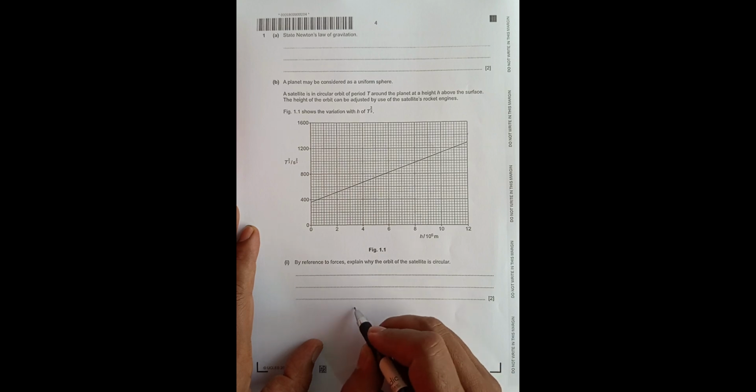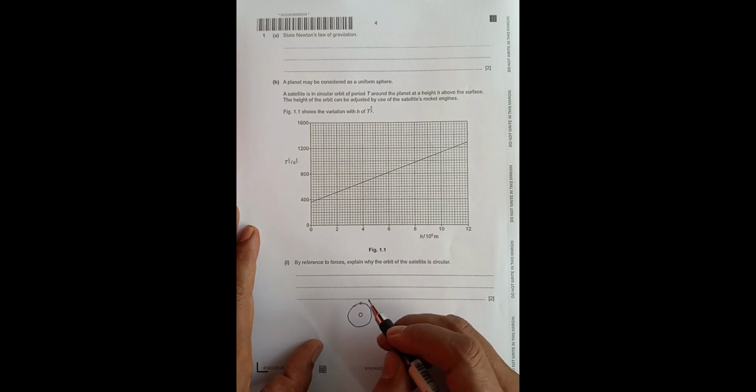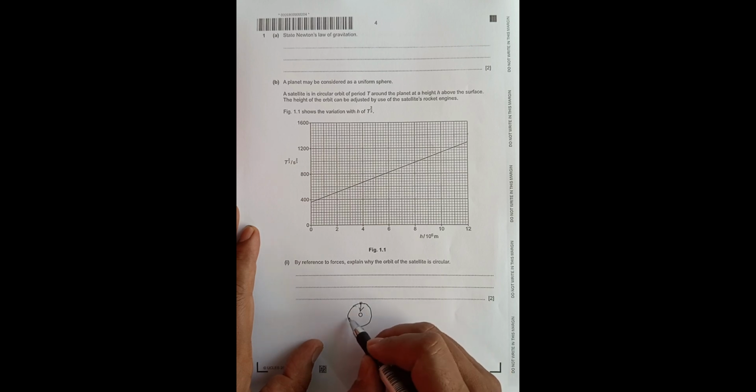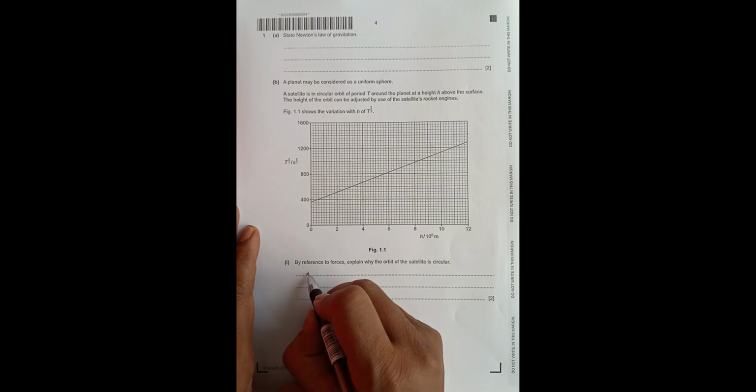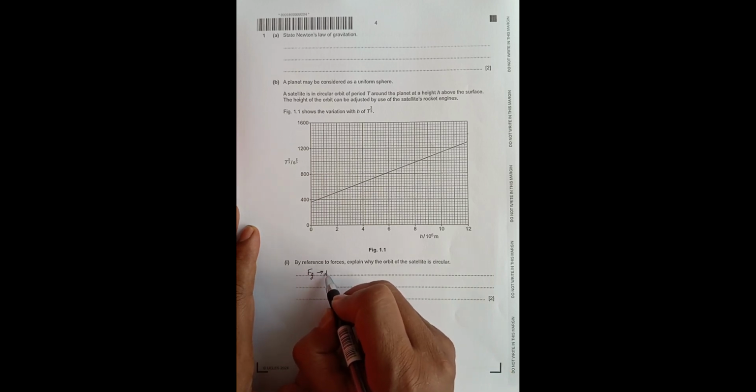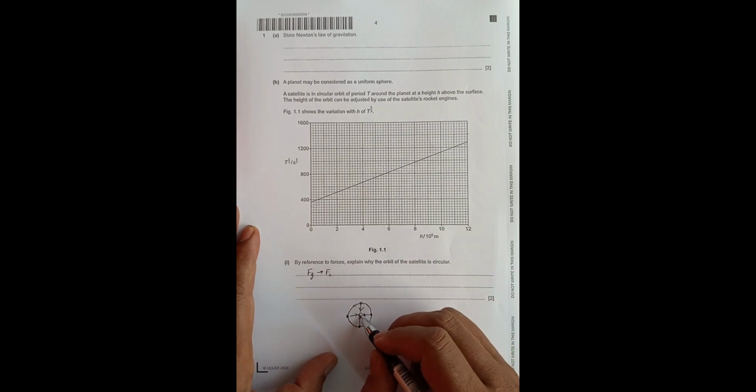So what happens is, we have the satellite here and the planet here. When the satellite is here, the force by the planet will be here. When the satellite is here, the force will be here. And when the satellite is here, the force will be here. And the force is the gravitational force. This gravitational force provides the centripetal force. The force of gravity provides the centripetal force towards the center.